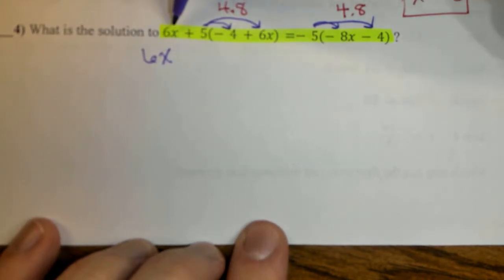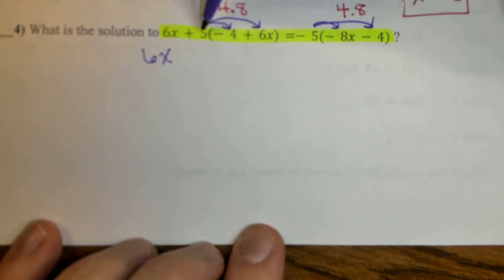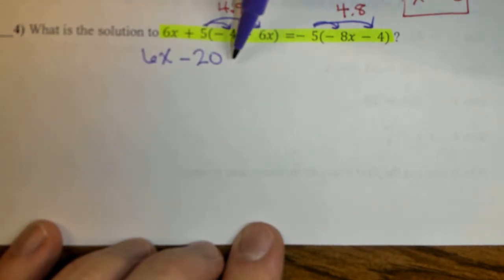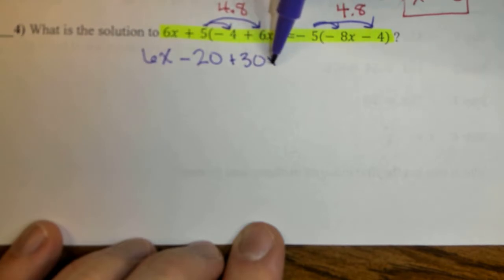Alright, so I write down my 6x. Now I multiply. 5 times negative 4, negative 20. 5 times 6x is 30x. Equals.